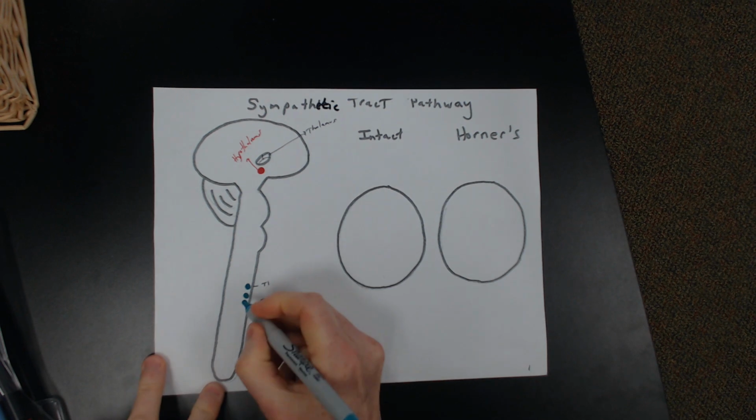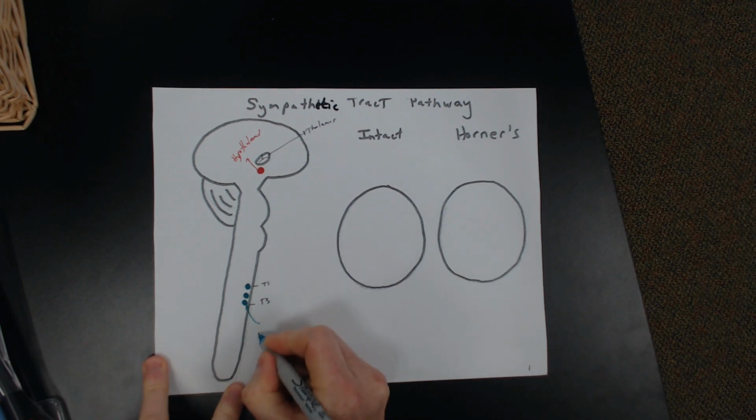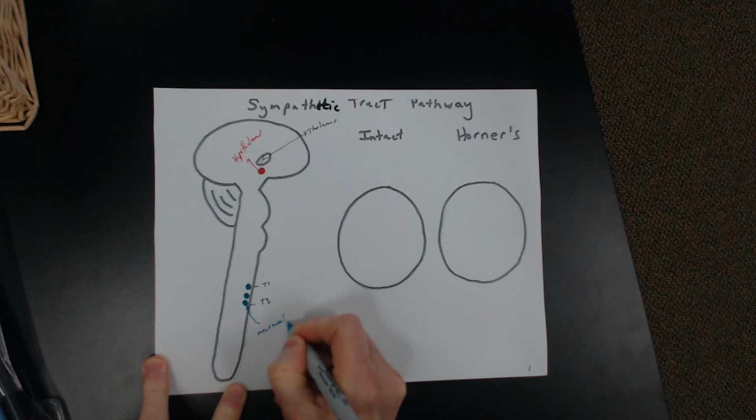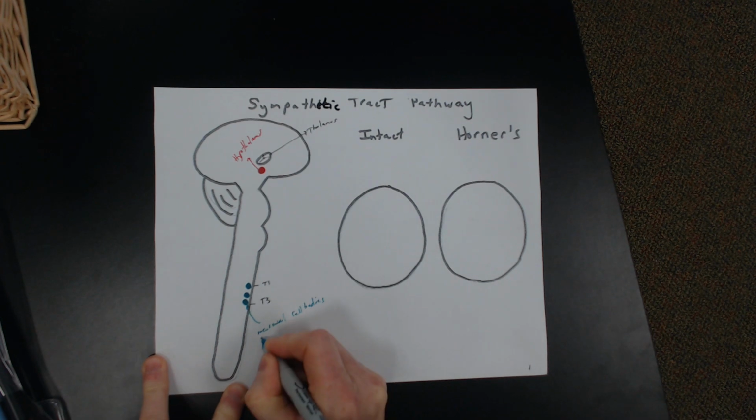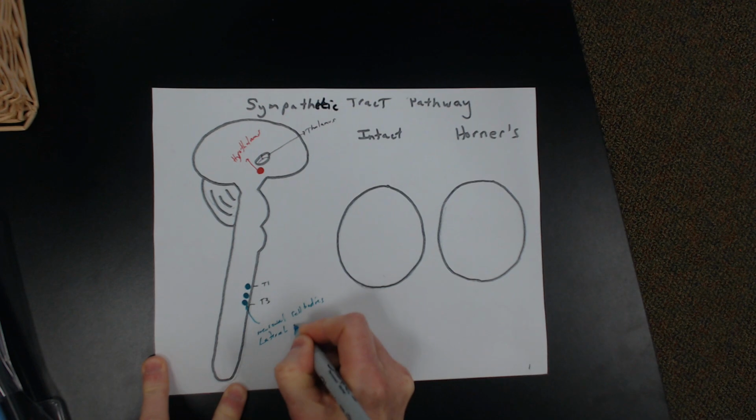So these represent neuronal cell bodies in the lateral gray horn.